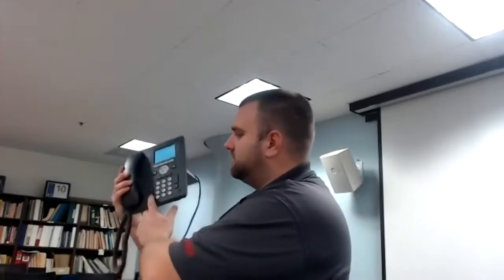Okay, so we'll go over the main features so you know how to use the phone, and then you'll have documentation if you want to experiment. Okay, so the main feature of the phone is your display. We'll start at the bottom here.